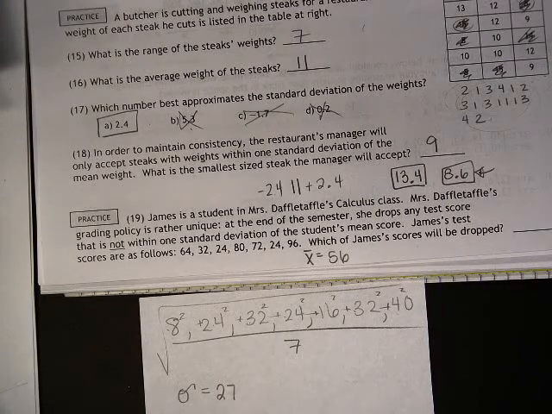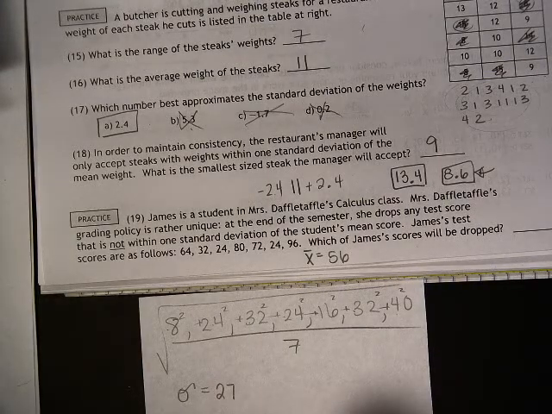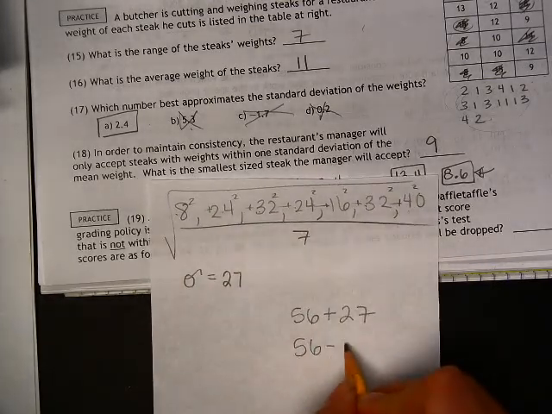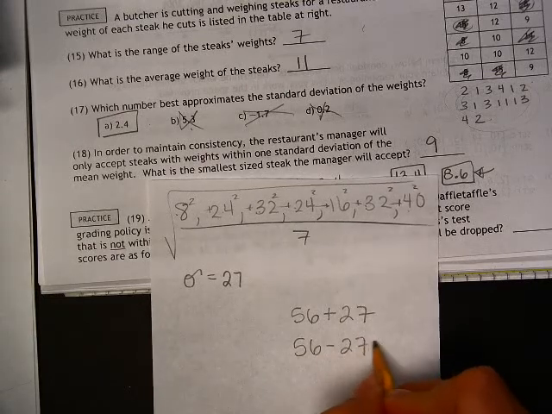So what does that mean? That means that if my average is 56, I am going to get rid of anything that is greater than the addition of them, and I'm going to get rid of anything that is smaller than the subtraction of them.